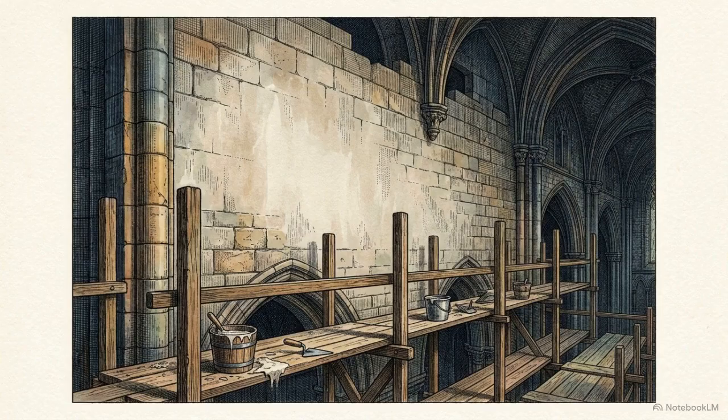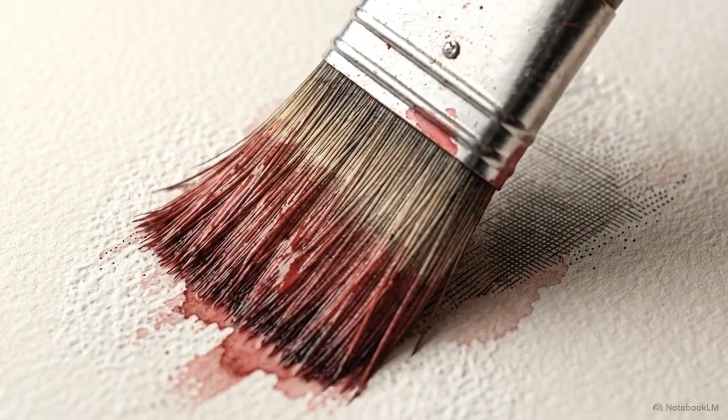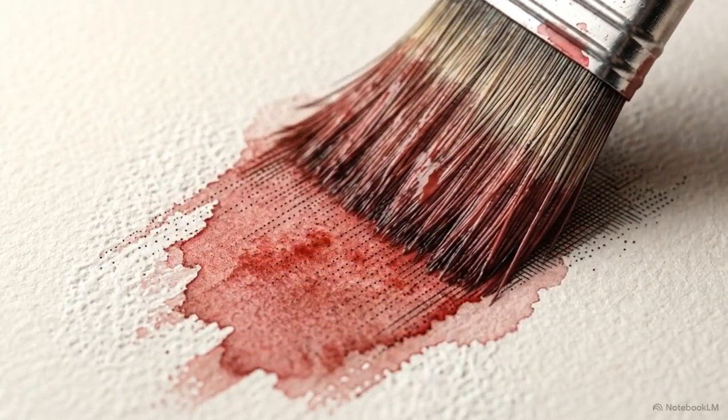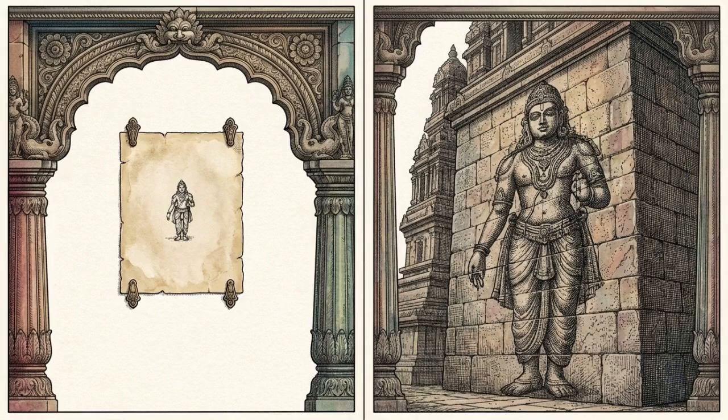But the ultimate form of surface integration is the fresco. The pigment is not merely topically applied. In a true wet fresco, water-based pigment is applied directly onto a layer of freshly laid lime plaster. As the plaster sets, a chemical reaction occurs. The pigment physically bonds with the matrix, becoming a permanent, structural component of the wall itself. This specific chemical transition allows two-dimensional imagery to scale up and become permanent architectural structure.